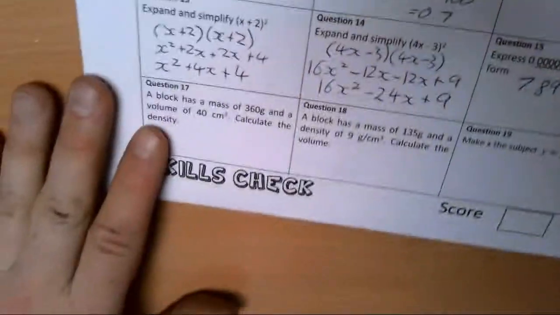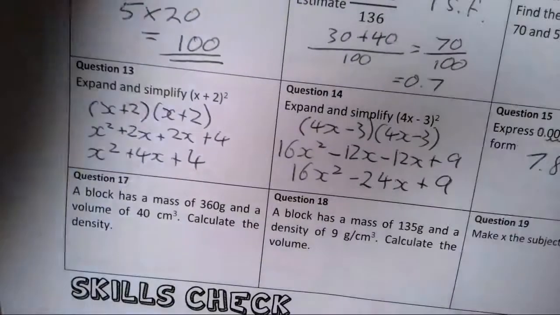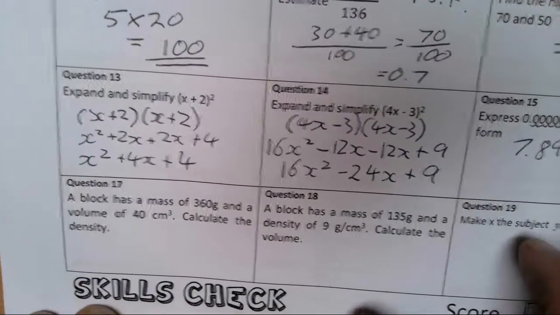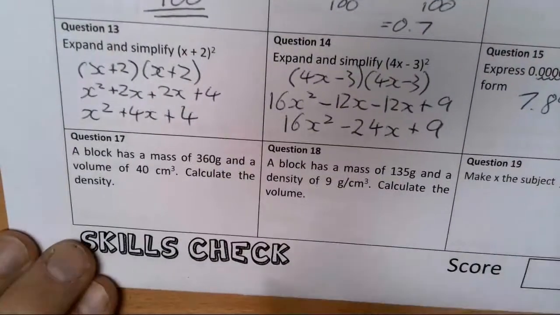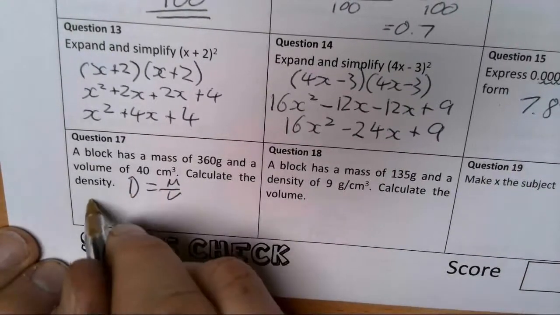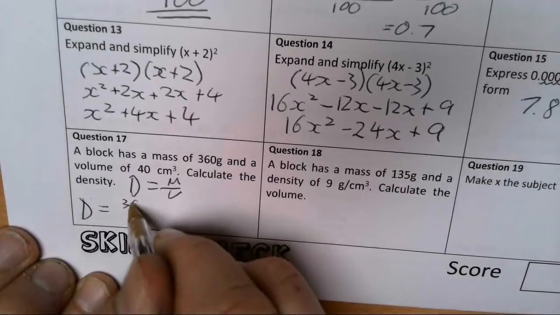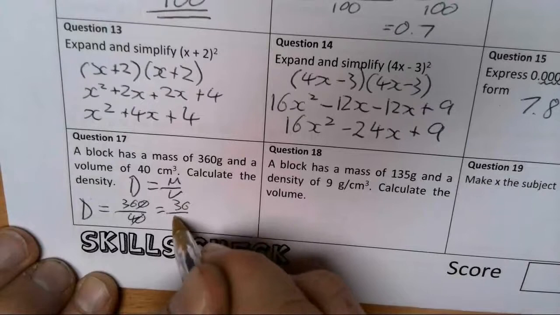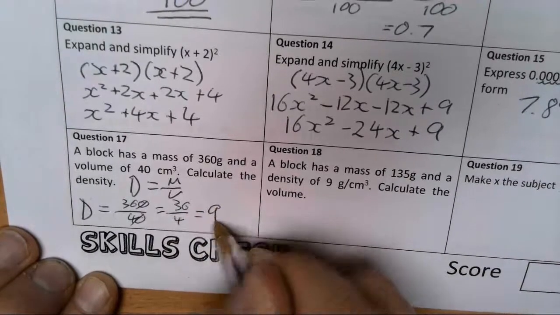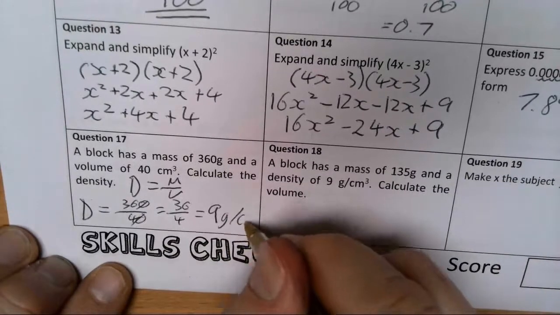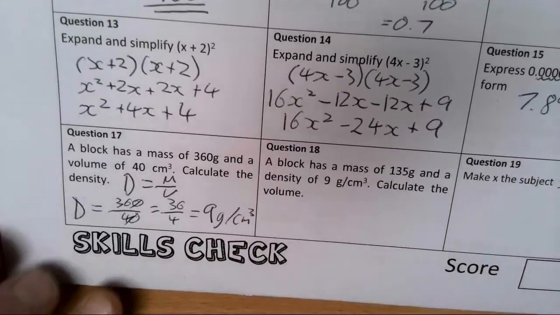Question 17. A block has a mass of 360 and a volume of 40. Calculate the density. So density is equal to mass divided by volume. So my density is equal to 360 divided by 40, which is equal to 36 divided by 4, which is equal to 9. And then we just need the correct units. Grams per centimeter cubed.